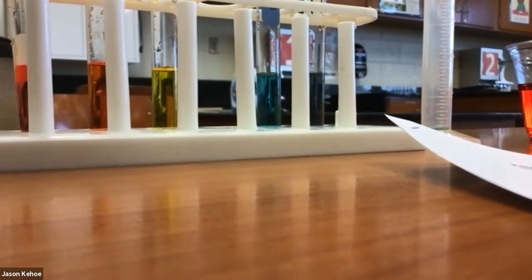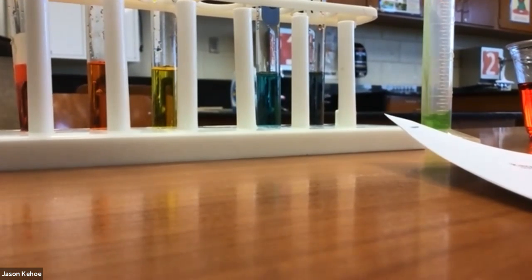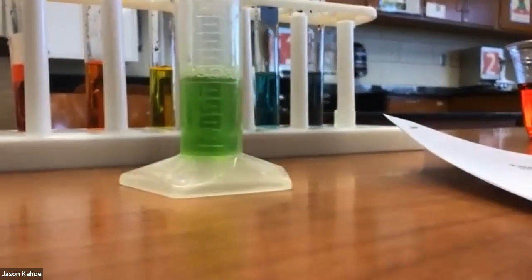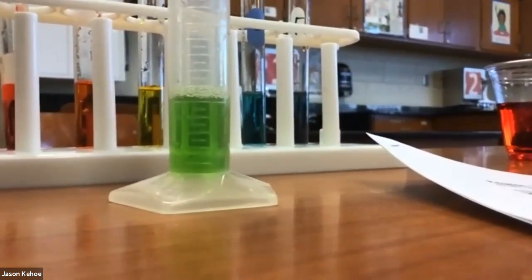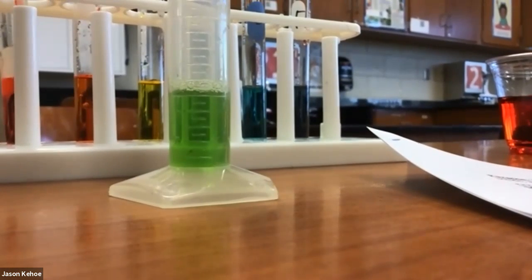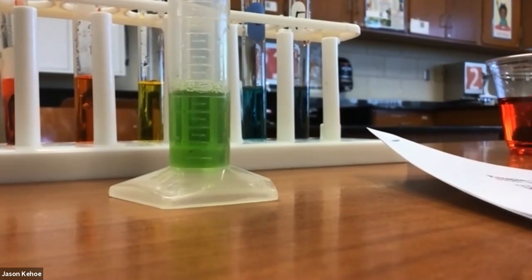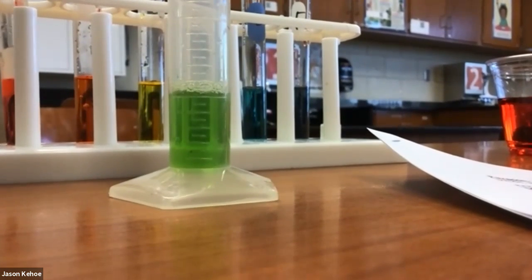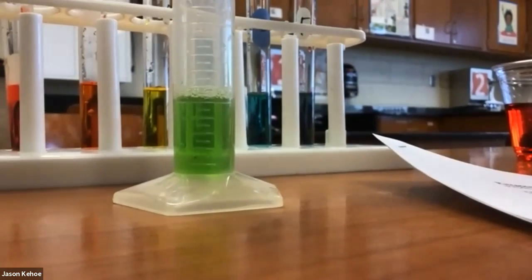I'm just going to double check the volume of one of them. We got a little bit of foam there, but it looks to be ever so slightly above 5 milliliters, not quite to 5.5. Maybe let's call it 5.2.